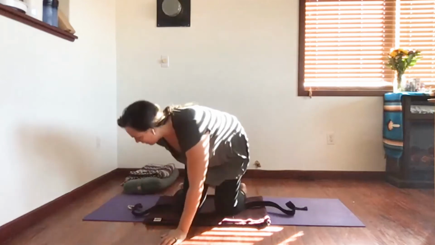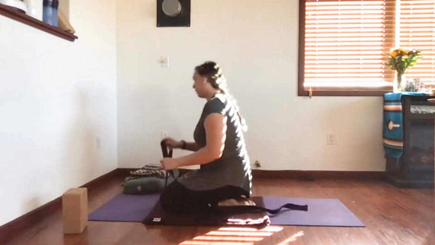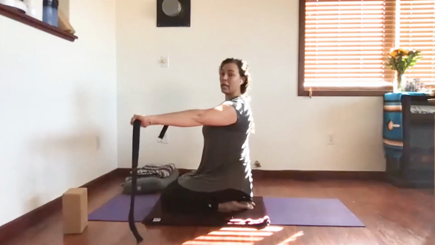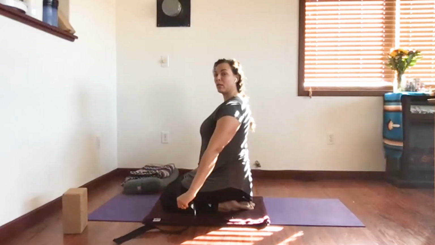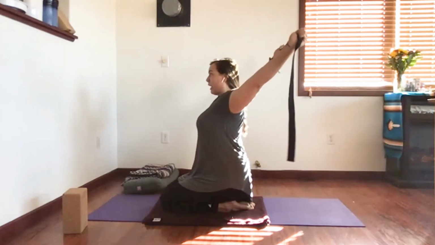So I'm going to turn to my side so that you can see what I'm going to do a little bit better. So we're going to start by pulling the strap nice and taut, and the arms are straight this whole time. I'm going to bring the arms forward, and then I'm lifting them up and back and around.